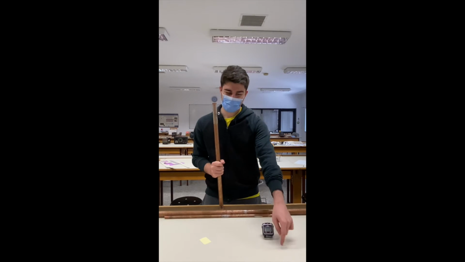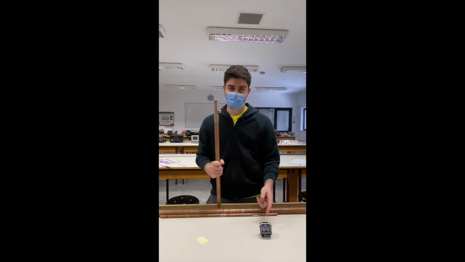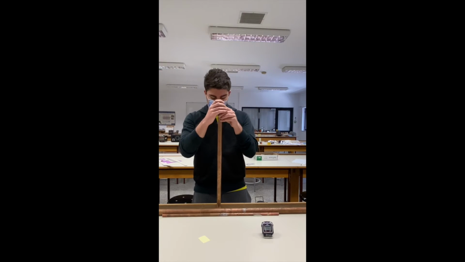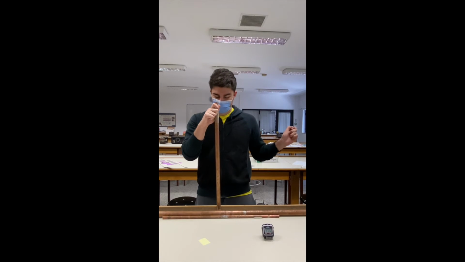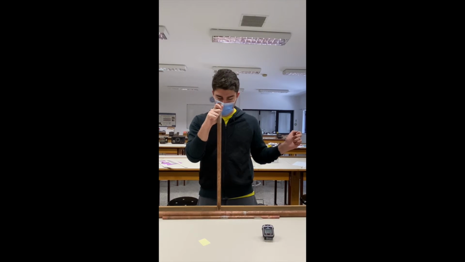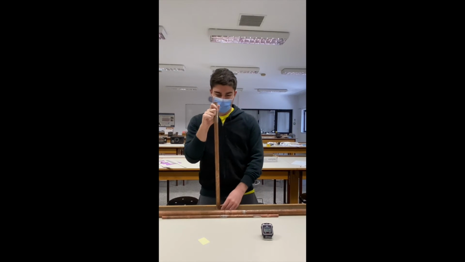Also, I will start the stopwatch before I do this. Afterwards, I will pull the magnet away, as you can see. And a sound will come from the ground when the magnet hits the ground. I will repeat this 3 times in order to get more accurate results.